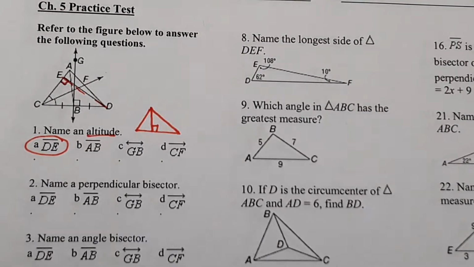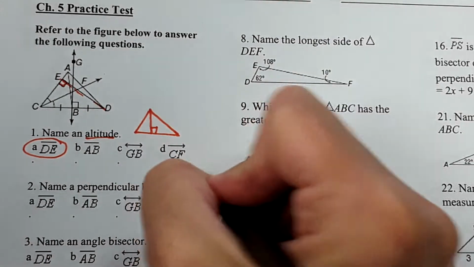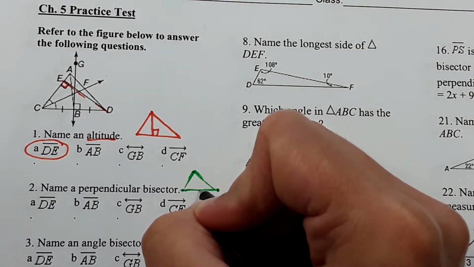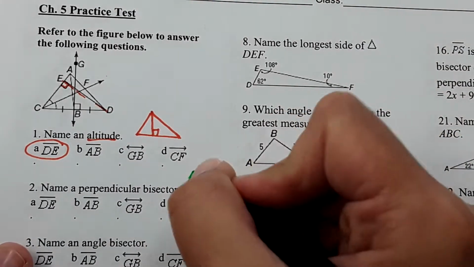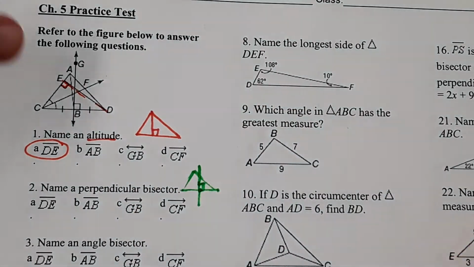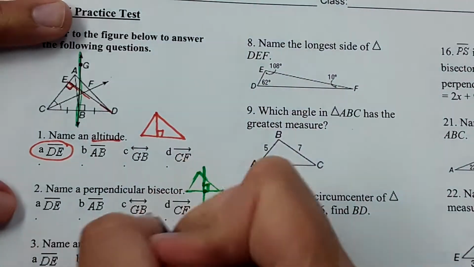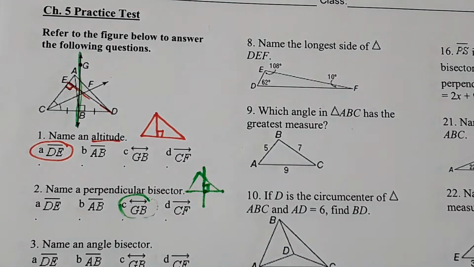Then number 2, name a perpendicular bisector. A perpendicular bisector looks like this. It bisects this segment at the midpoint, and it's perpendicular to it. So it would look like this. So in the diagram, GB is that perpendicular bisector. And this pen is not working.